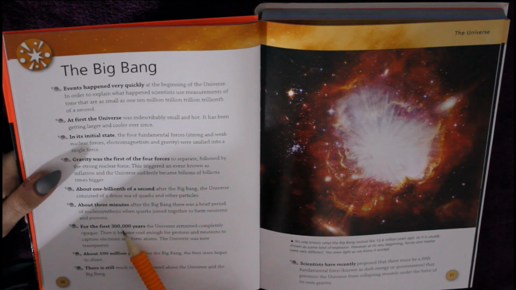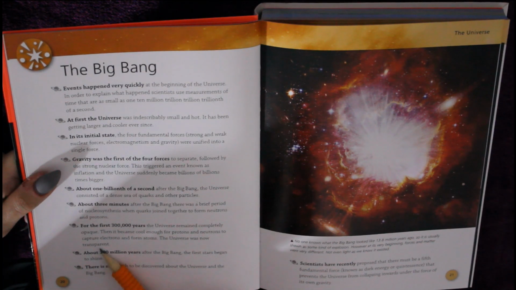For the first 300,000 years, the universe remained completely opaque. When it became cool enough for protons and neutrons to capture electrons and form atoms, the universe became transparent. About 100 million years after the Big Bang, the first stars began to shine. There is much to be discovered about the universe and the Big Bang.